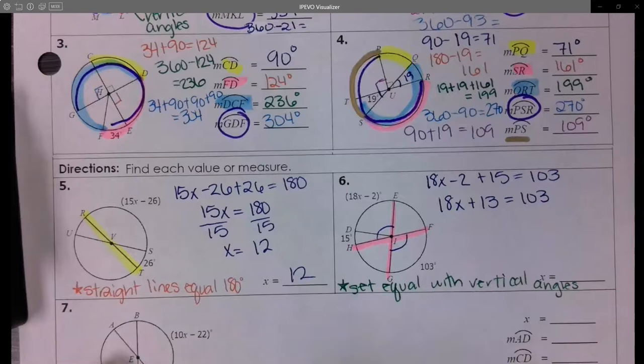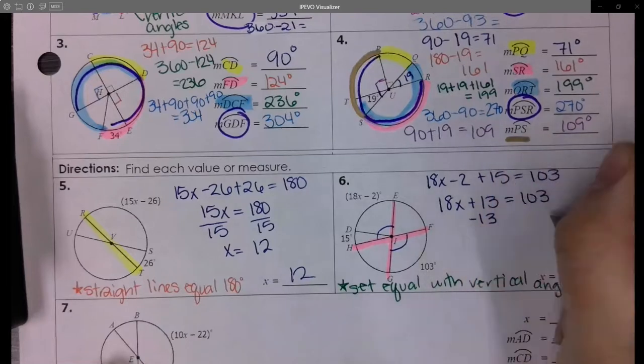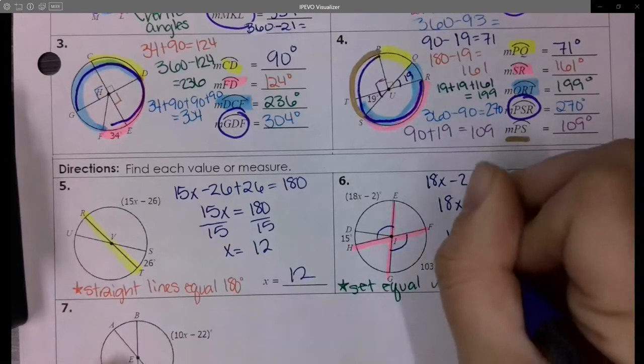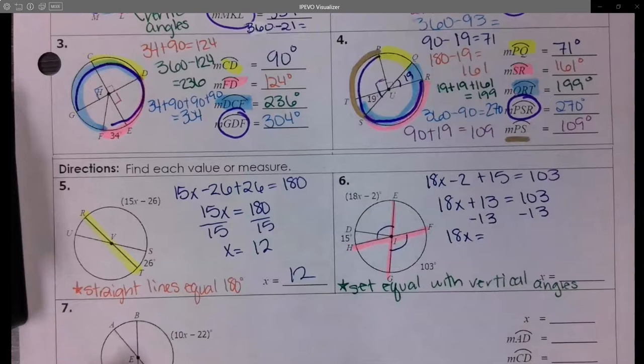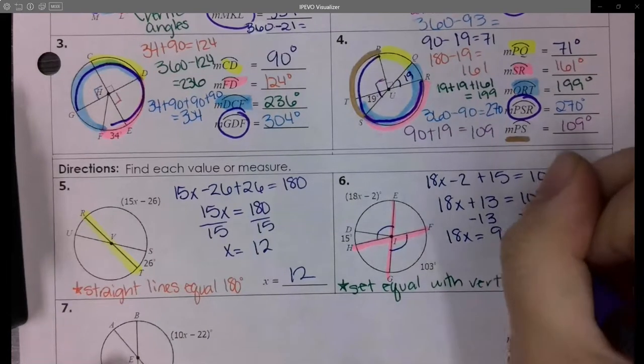Then I want to get all of my numbers over to the same side. So I'm going to subtract 13 from both sides. What is 103 minus 13? 90.